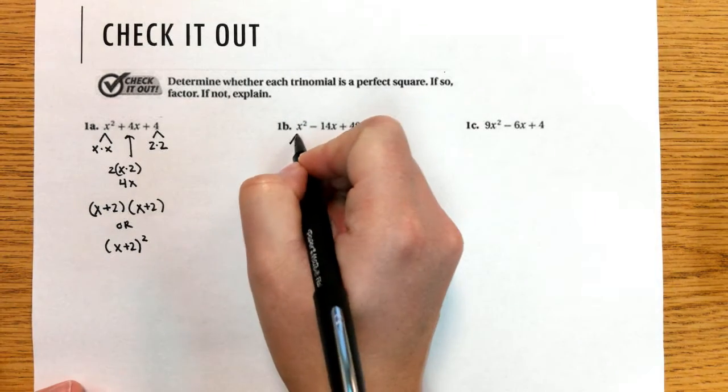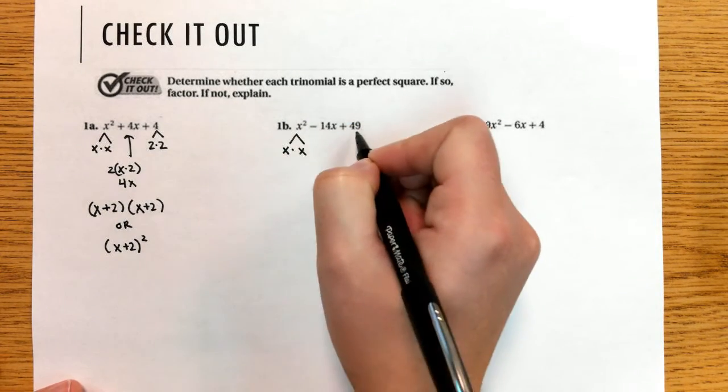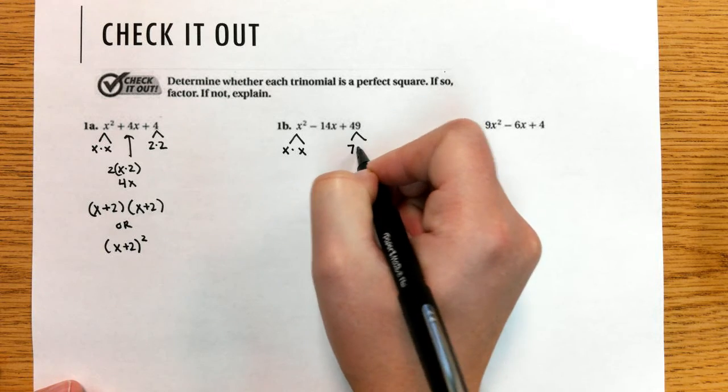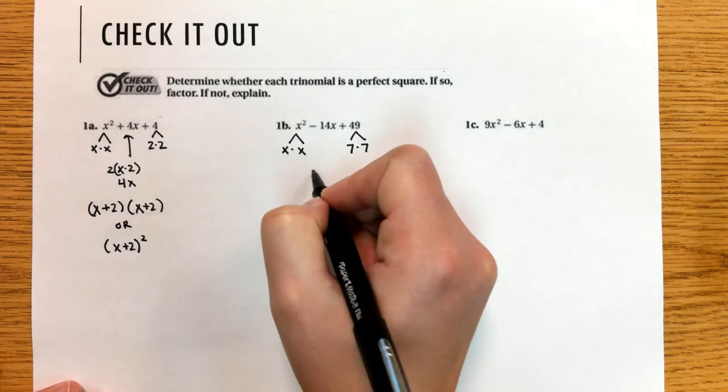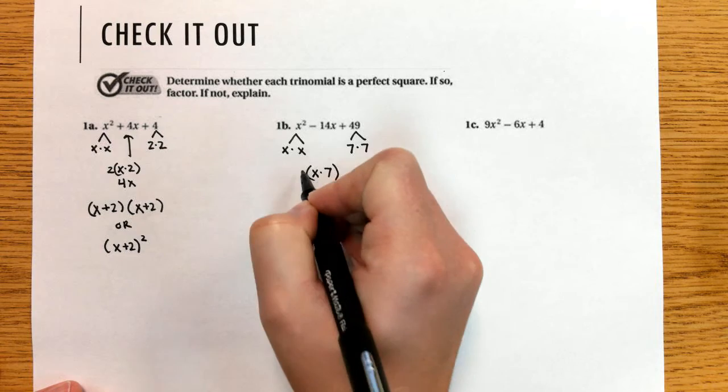For b, x squared can be rewritten as x times x, 49 as 7 times 7. And then we have x times 7 times 2.